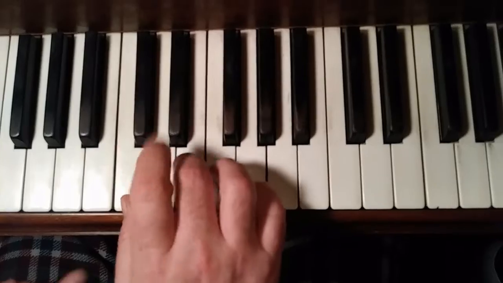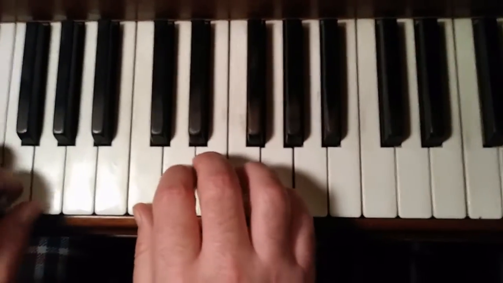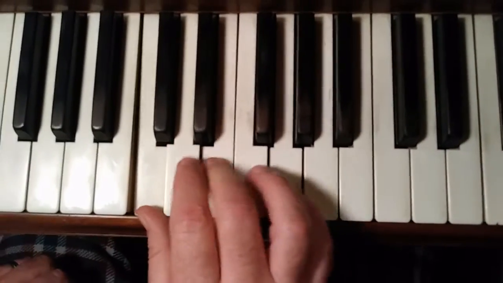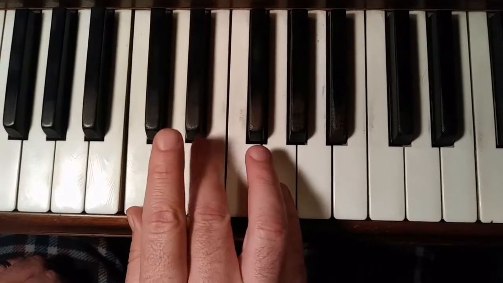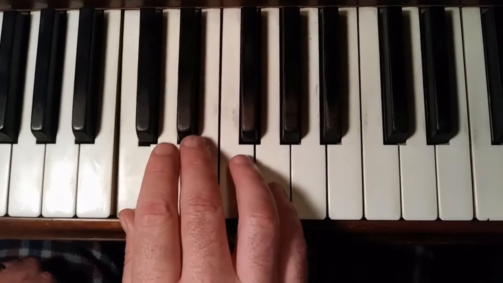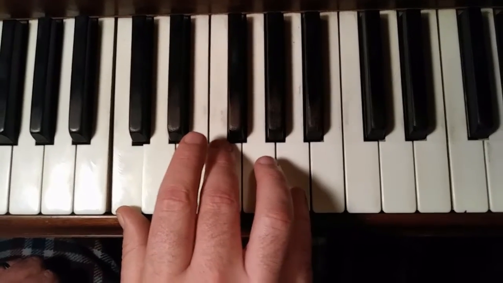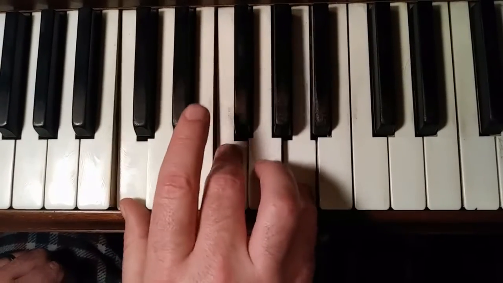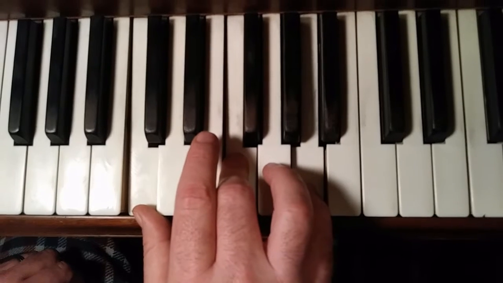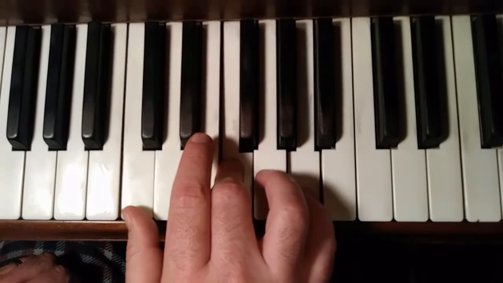But check this out. With inversions, you can play this C, and then just move your middle finger, the naughty one, and the pinky, and put them right up one key above. That's an F chord. So you don't ever have to move your thumb.